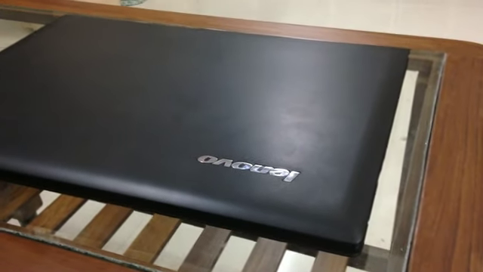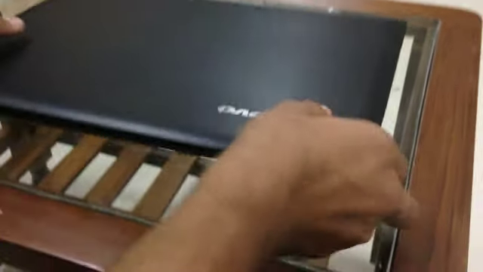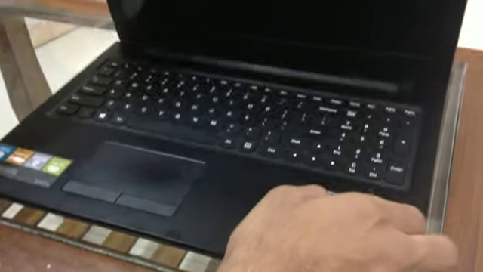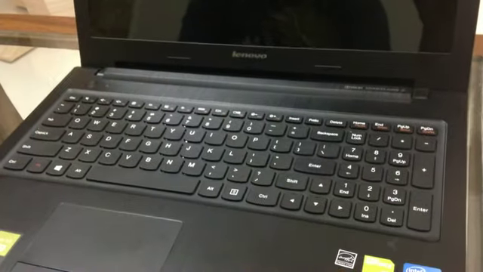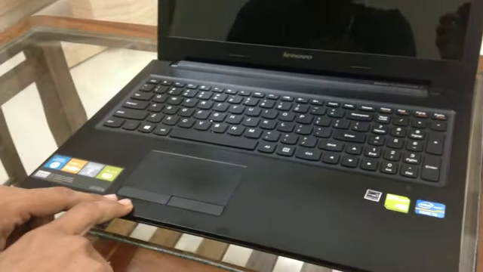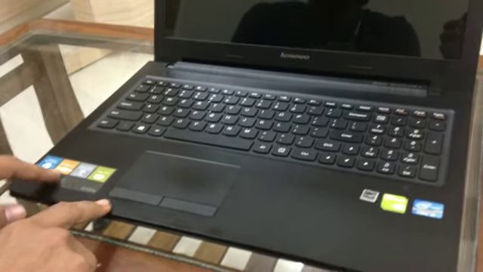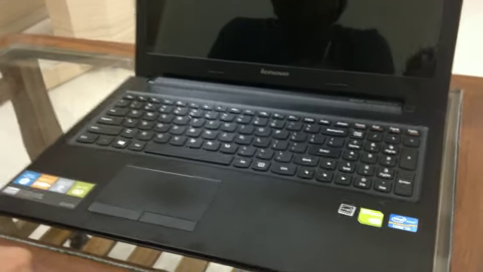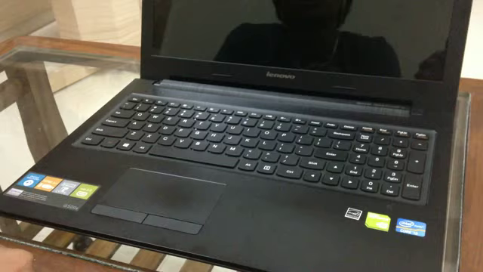Now the Lenovo G500S. Even this laptop has stunning looks, and is not that heavy. This laptop has a beautiful keyboard with the numeric keypad, and the trackpad of this is not as smooth as the MacBook, but it's good. This laptop has an i3 processor with 4 GB RAM and 500 GB hard disk.